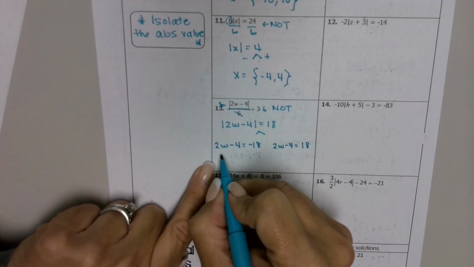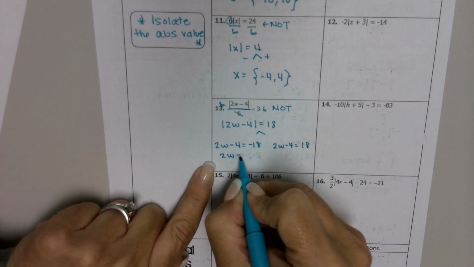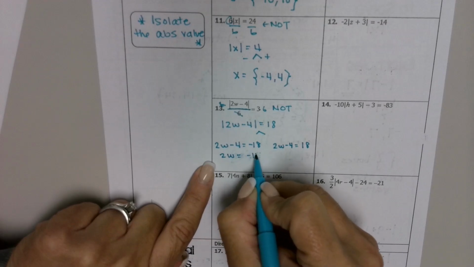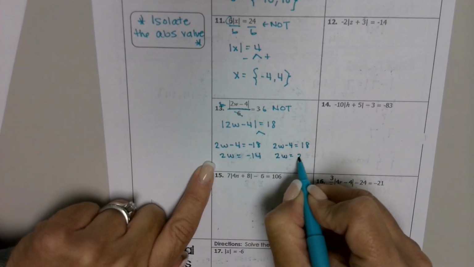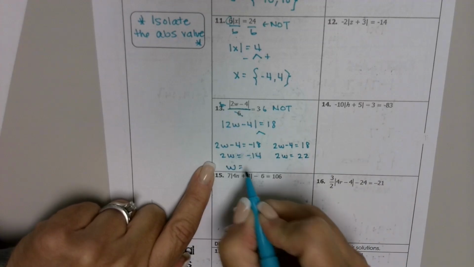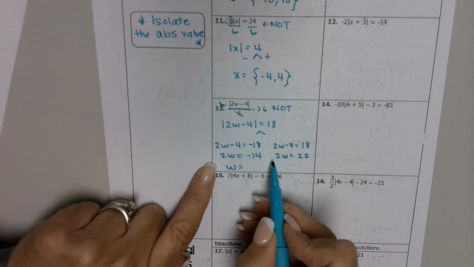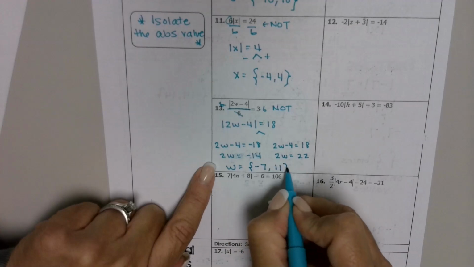So I can solve it here. So I have 2w equals -14, and this one's going to be 2w equals 22. So I'm just going to skip a step here. I would divide both of these by 2, so what I'm going to get is -7 and positive 11.